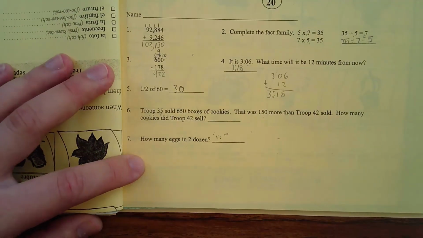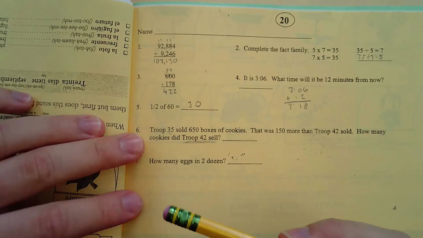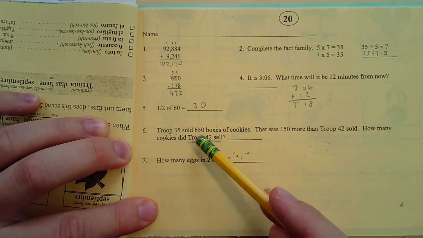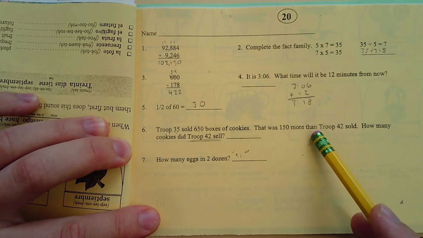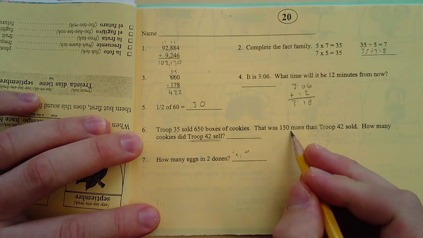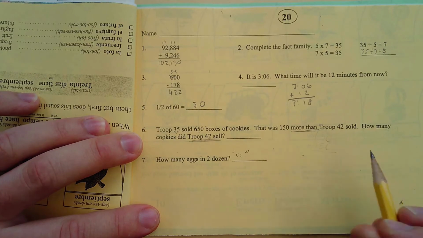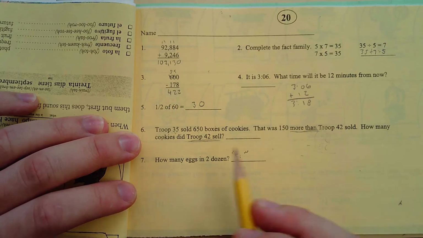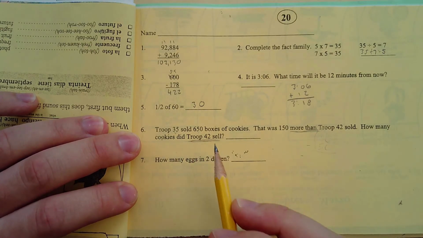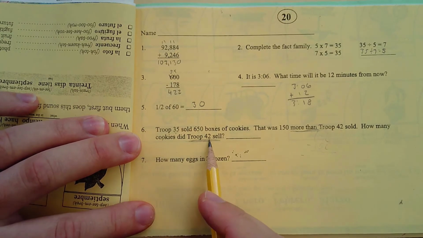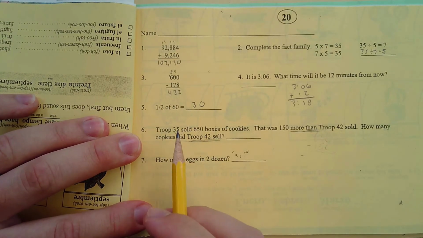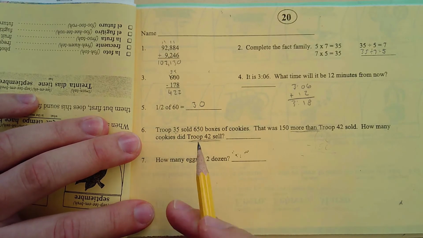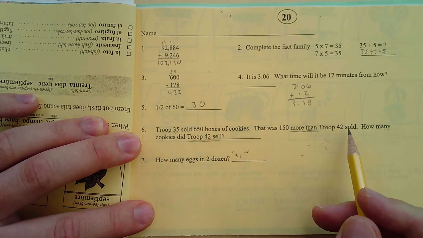Bingo. Okay, number 6. Troop 35 sold 650 boxes of cookies. That was 150 more than. That's important. So let's underline that. Troop 42 sold. How many cookies did Troop 42 sell? Now remember, Troop 42 and Troop 35 are just the names of the groups of people. We don't have to do any math with those numbers. Those can be in there to kind of confuse you.